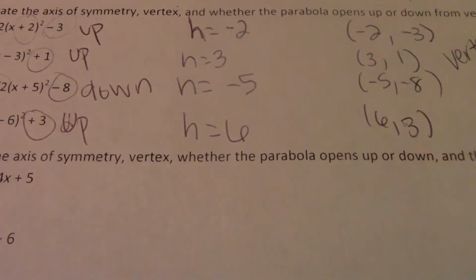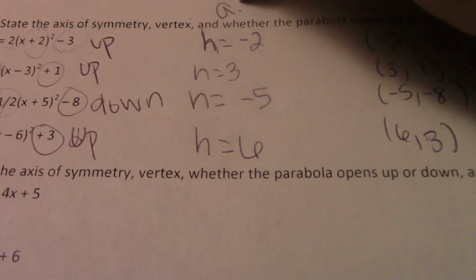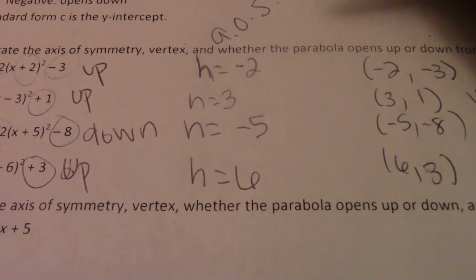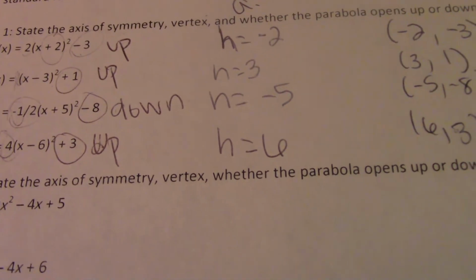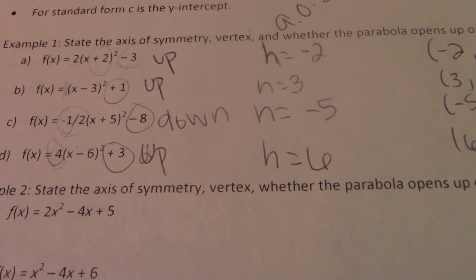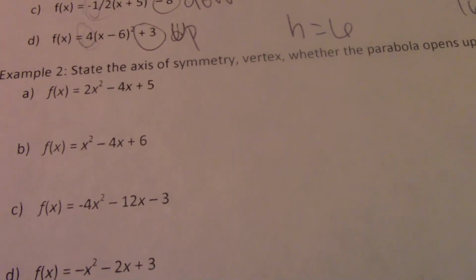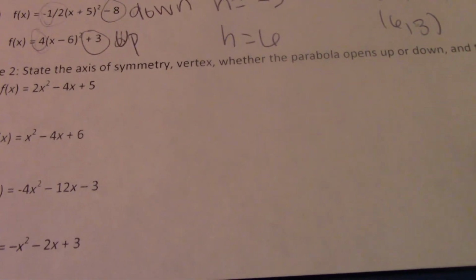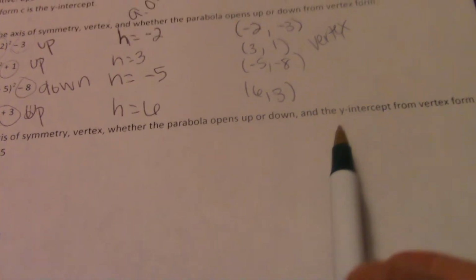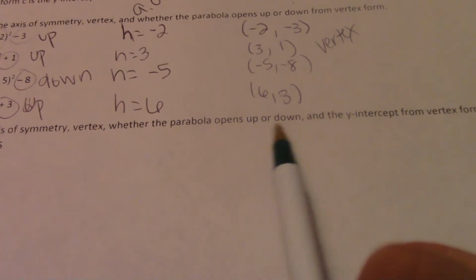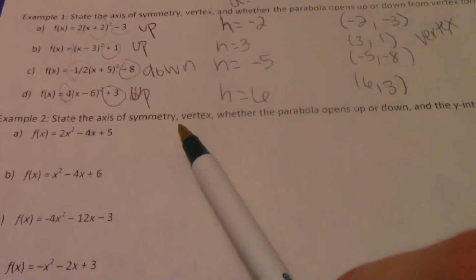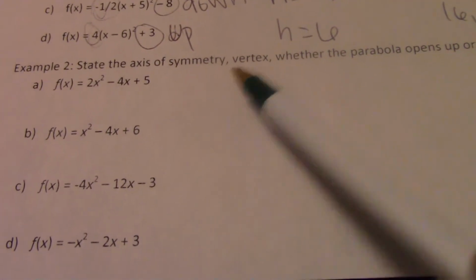These are your axis of symmetry. Sometimes we call them AOS for short, and whether it opens up or down. So if they're in vertex form, super easy to do those things. Now standard form, for example 2, we still need the axis of symmetry, vertex, whether the parabola opens up or down, and the y-intercept. These two are super easy, and these two are not hard, they just require some calculations.